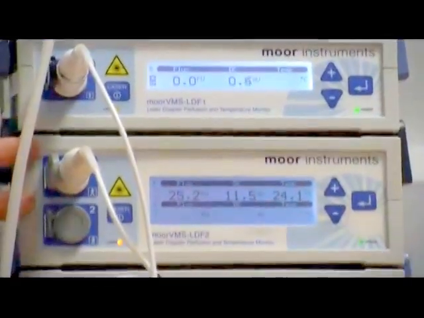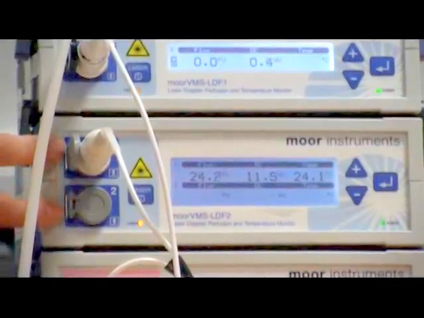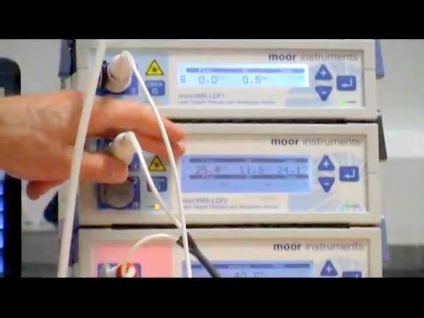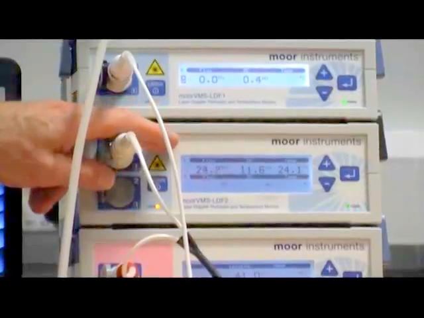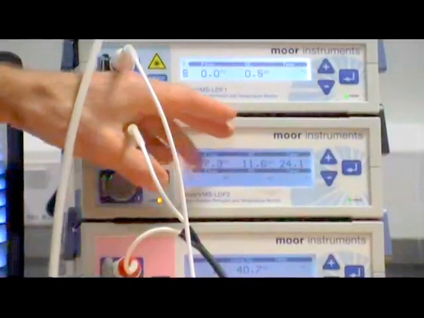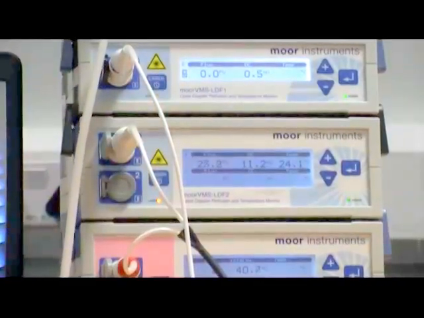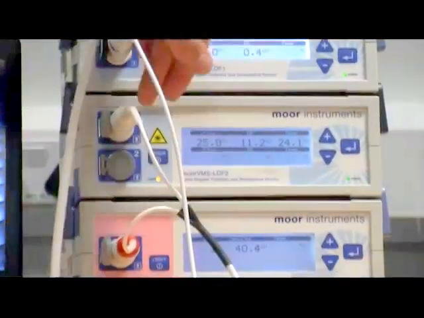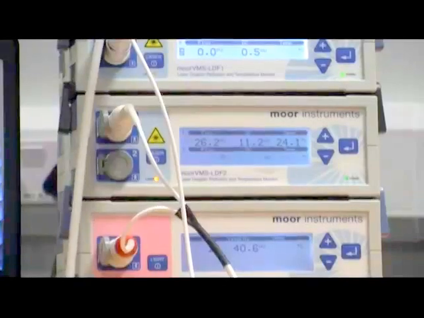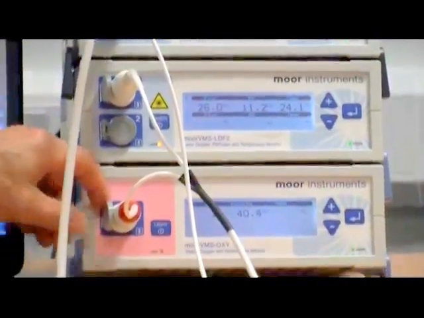Third system we have here is a dual channel standard power laser Doppler monitoring system, which again records the flux, which is a measure of the blood flow within the fingertip, and again the DC, which illustrates the level of reflected light. Also on the standard power system we have a temperature measurement, which is recording the skin temperature during the measurement.